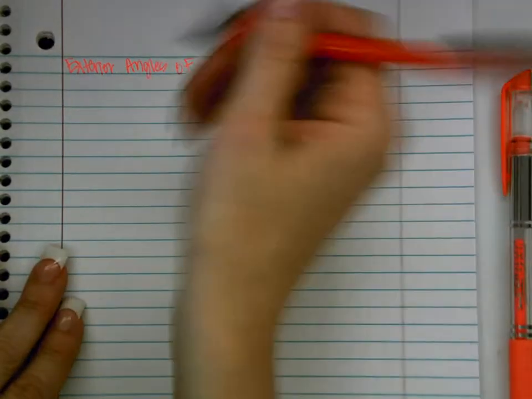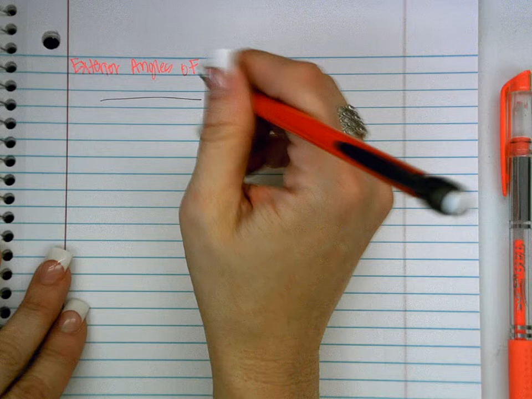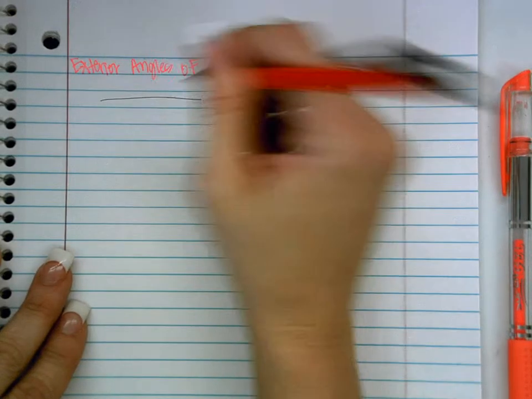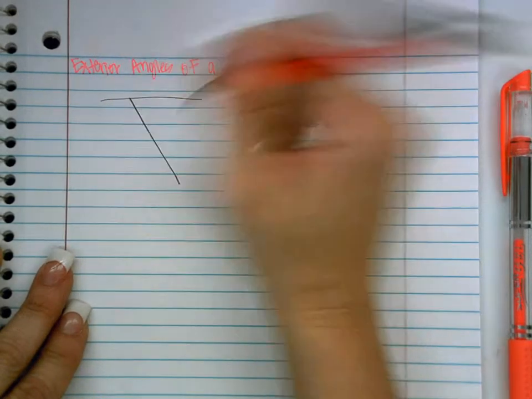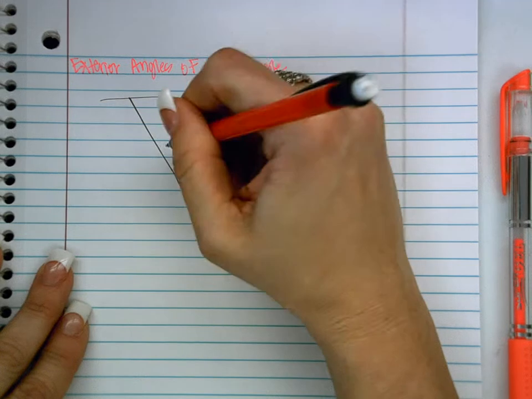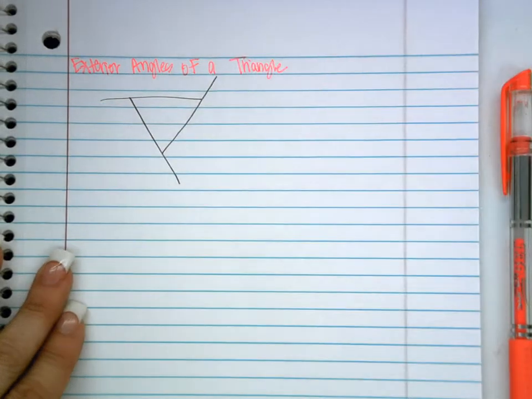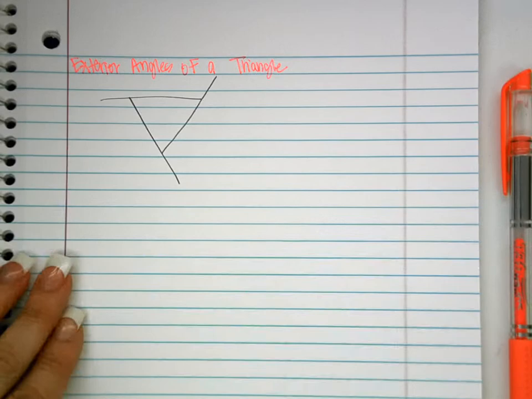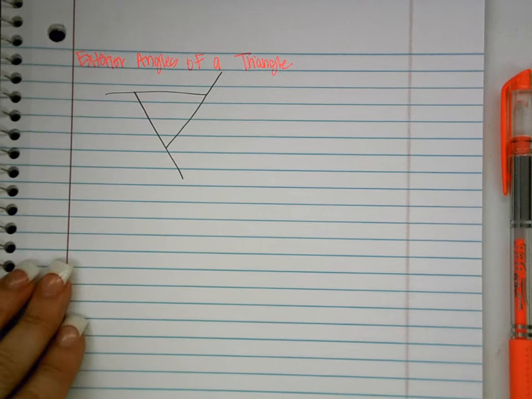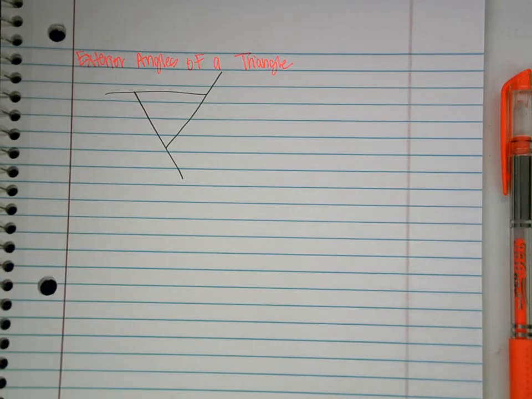Exterior angles. So, we're going to draw a triangle, but this time we are going to leave a little bit of parts on the outside. So draw a triangle just like that. You're going to see why in just a minute.